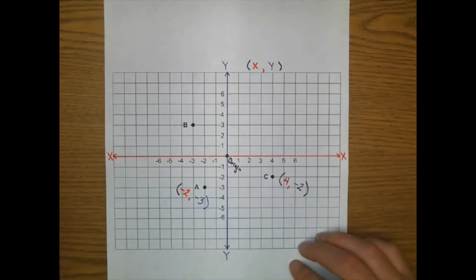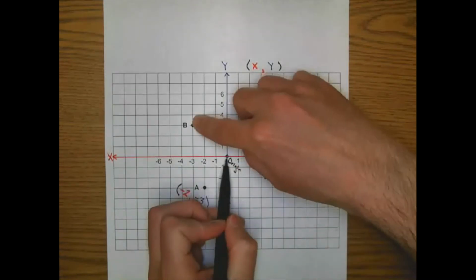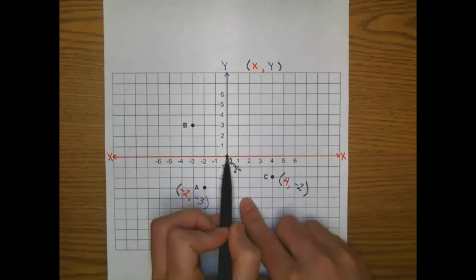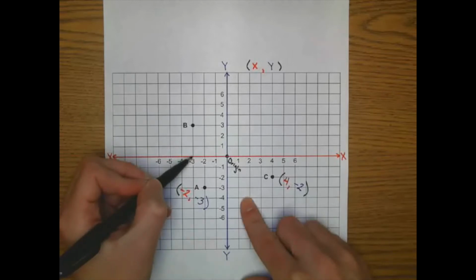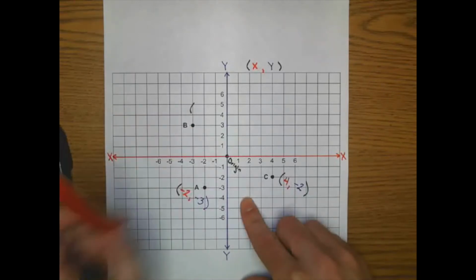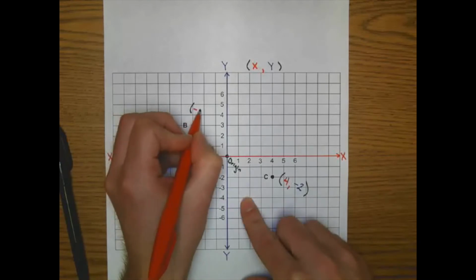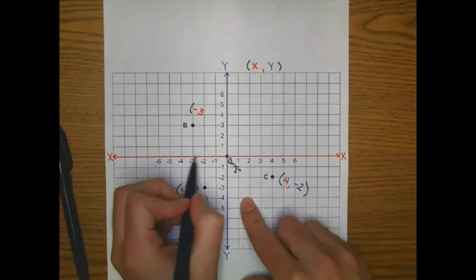Let's try it again with the location for B. So I'm going to start at the origin again, and B is located over here in quadrant 2. So I'm going to move left again on my x-axis. I'm going to move, and I'm right underneath B right here. And being right underneath B is at -3. So I know that my x coordinate is -3 on that number line.